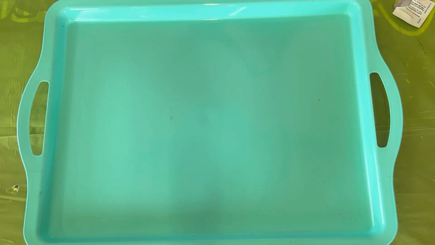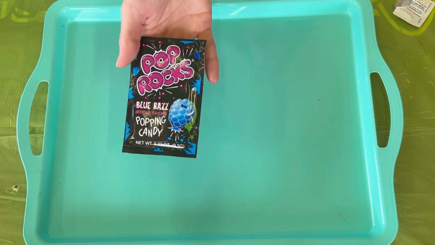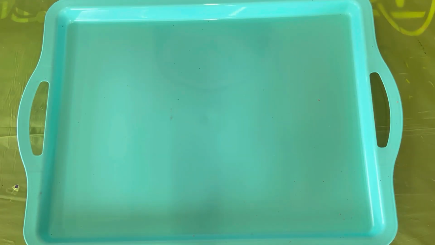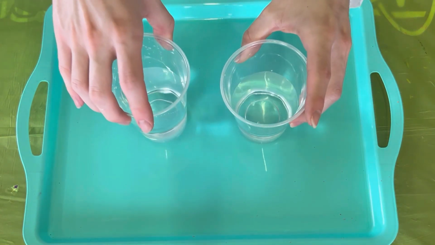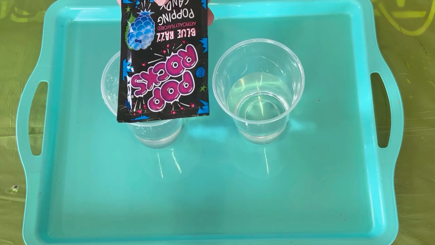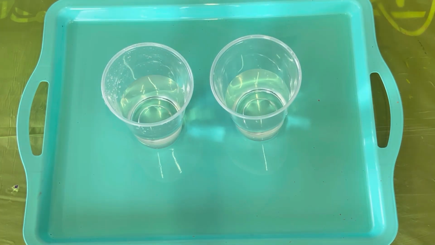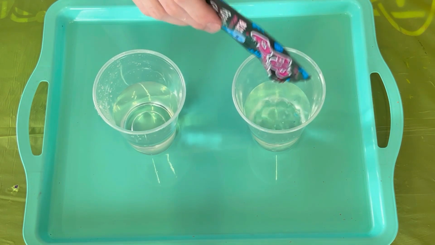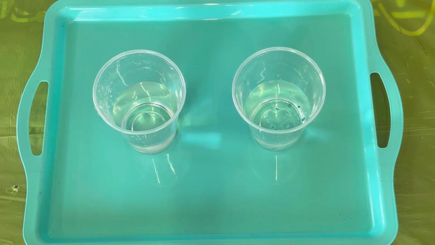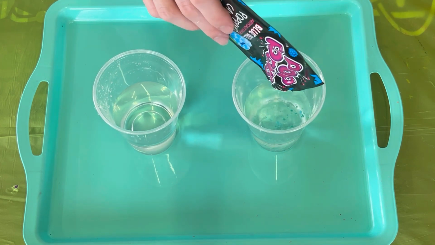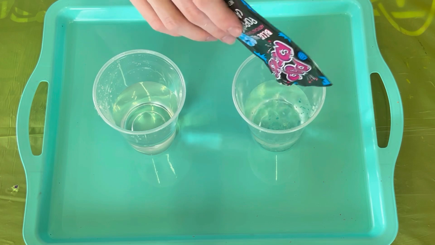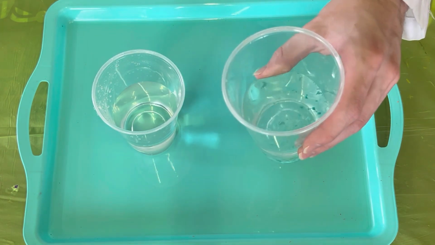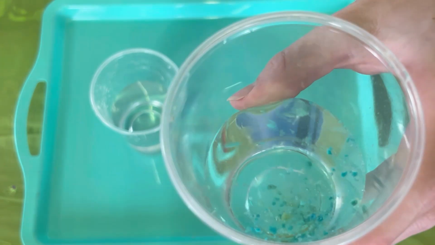All right, guess what I have? Some Pop Rocks! What I'm gonna do for this experiment is grab a couple more cups of water. I'm gonna grab my Pop Rocks. I'm going to add a small amount of Pop Rocks into each of the waters. Whoa, can you hear that? This one is already totally fizzling. The Pop Rocks are creating more fizz and carbonation inside of my drink.